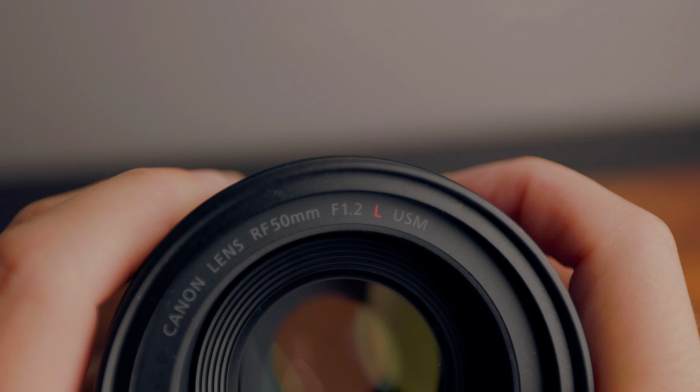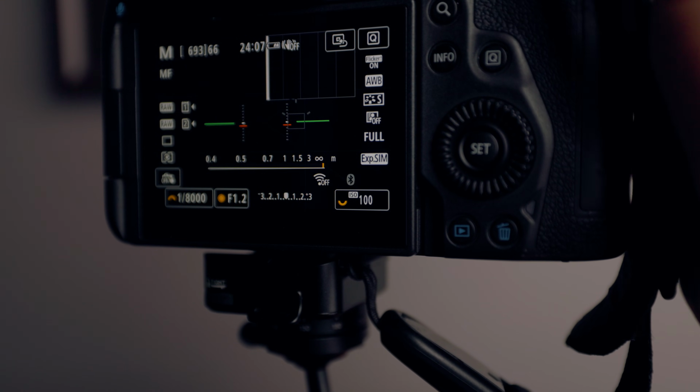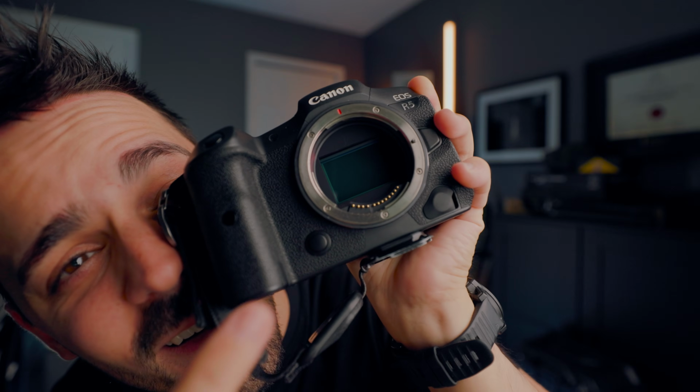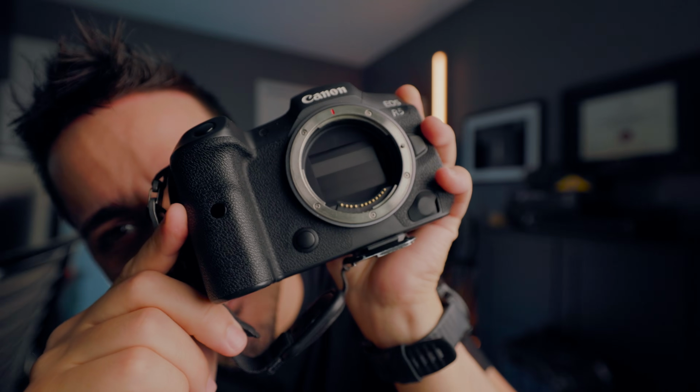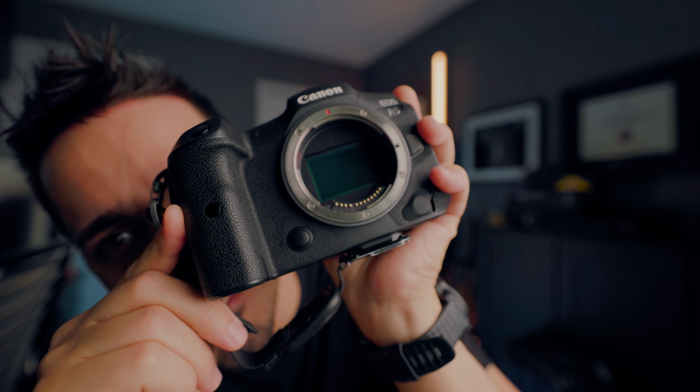The first reason you might want a variable ND filter is because you're shooting with a low aperture lens. Anytime you take a photo, there are 3 variables that you need to consider. The first being ISO, or the sensitivity of your camera sensor. That's your sensor right there. The second is your shutter speed. And you can see when I turn the camera on and off, the shutter goes up and down.